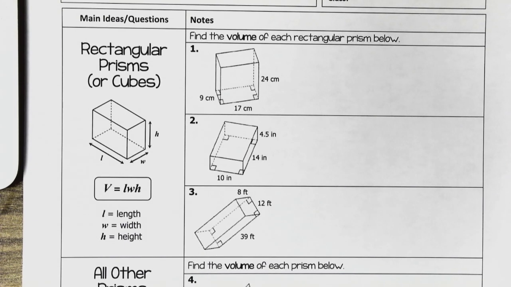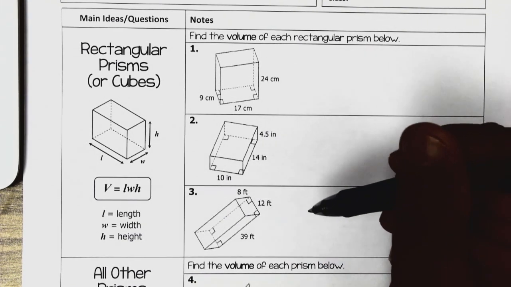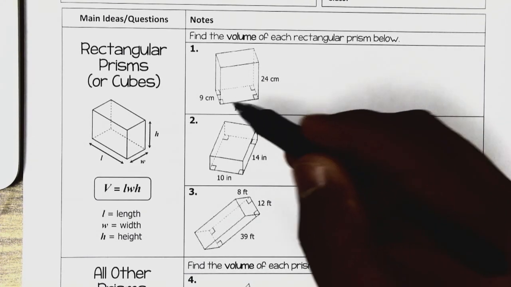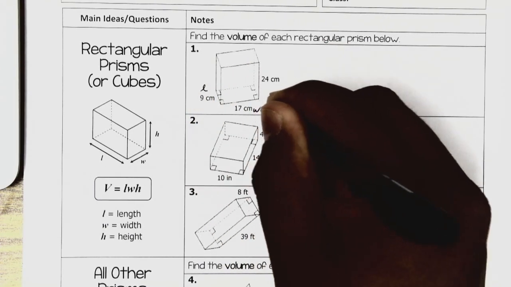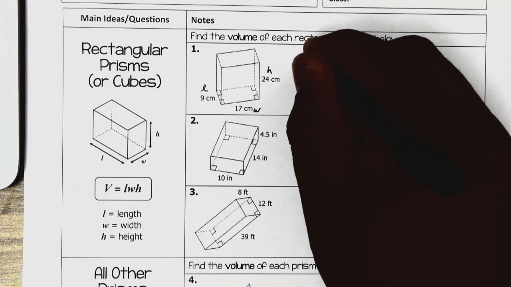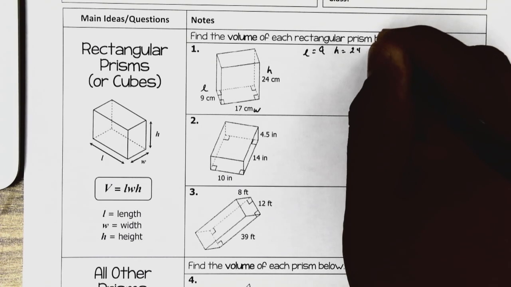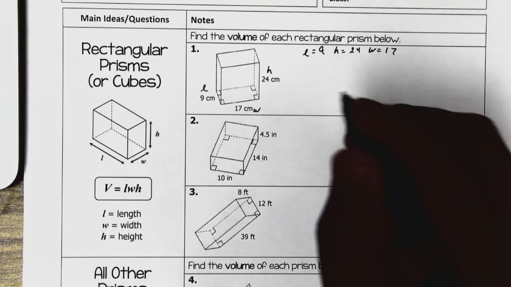Of course, the rectangular prisms or cubes are going to be the easiest type of prism to find the volume of. All we're doing is multiplying the three dimensions together. When it comes to rectangular prisms, it doesn't matter which one is the length, the width, and the height, as long as you designate each part of the figure to be one or the other. So I'm going to say this is length, this is width, and this is height. L equals 9, H equals 24, and W equals 17. So the formula is just multiplying these three numbers together.